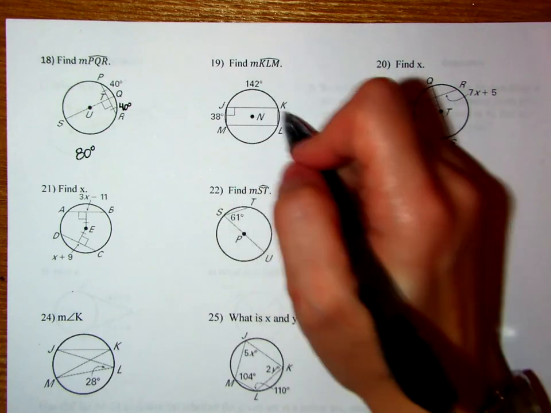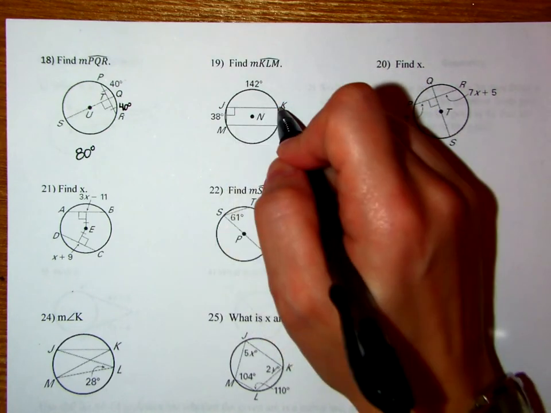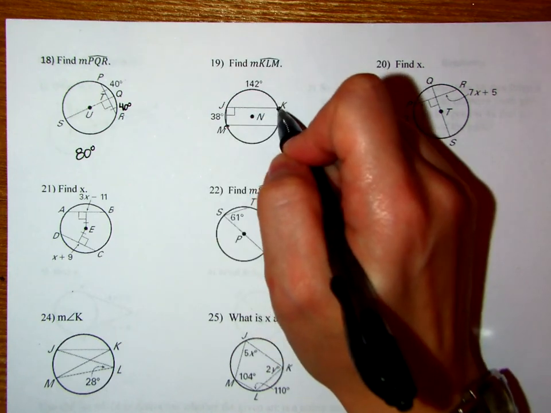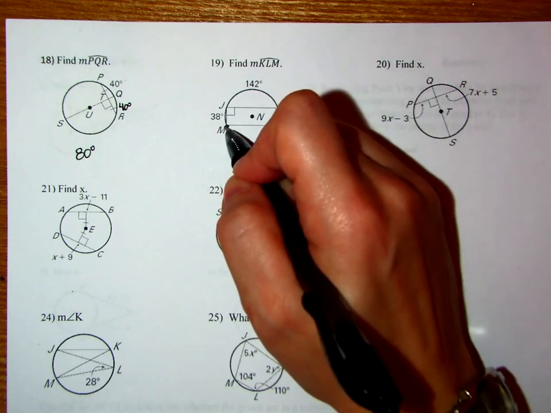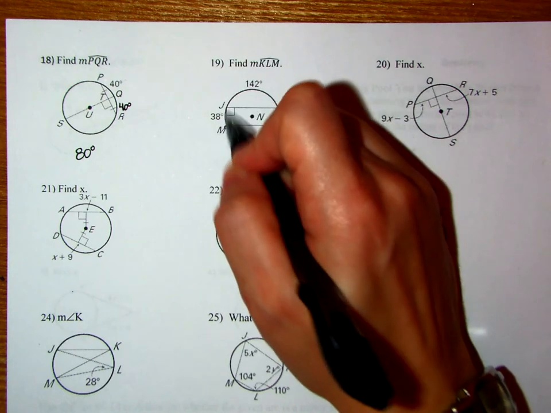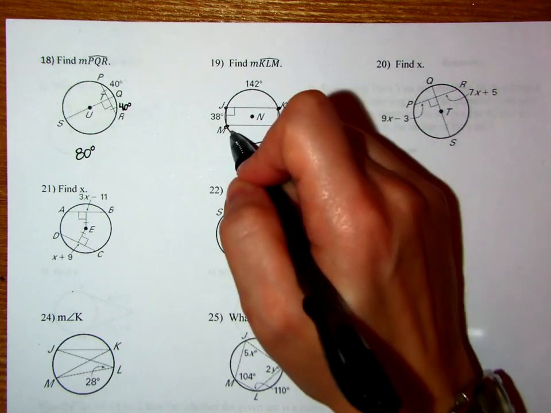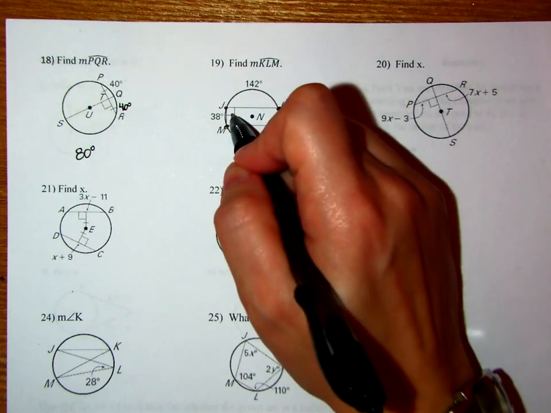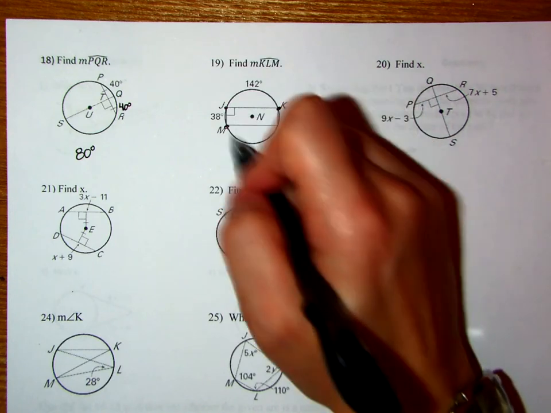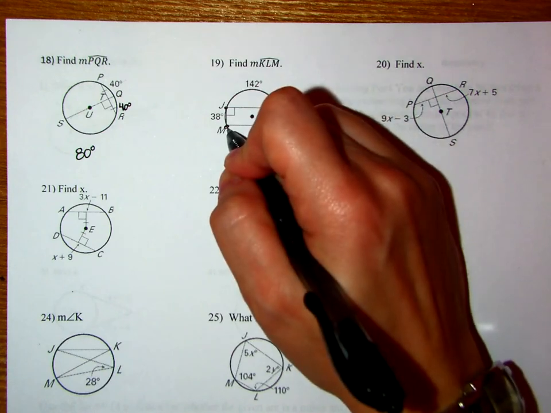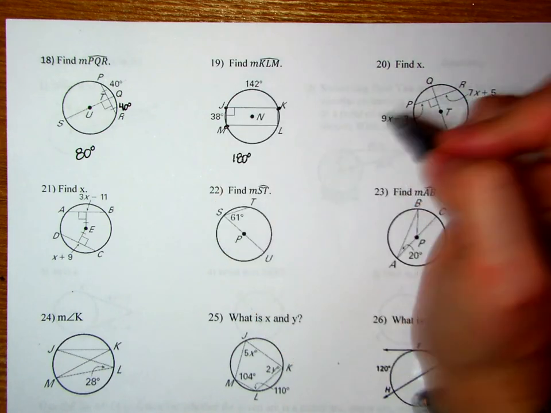On this one here, we're supposed to find the measure of arc KLM. Now, notice that this arc has endpoints on K and M, which also happen to be the endpoints on this inscribed angle where the vertex is on the circle. So if this is 90 degrees, remember, if we take the arc and divide it by 2, it equals that angle. So if this is 90, then that makes this arc 180 degrees, because if you take the arc 180, divide it by 2, it's going to equal that inscribed angle.